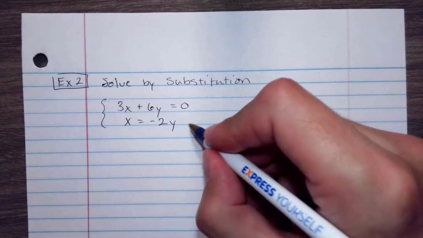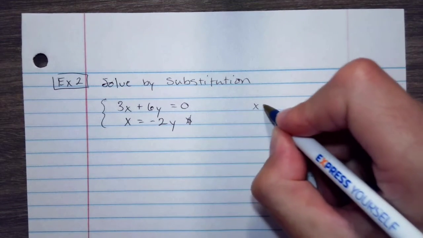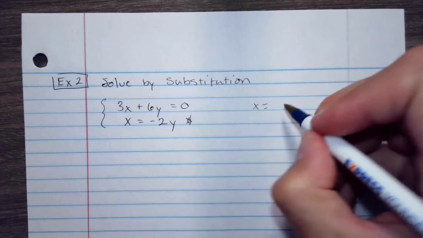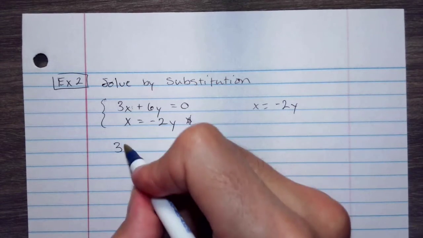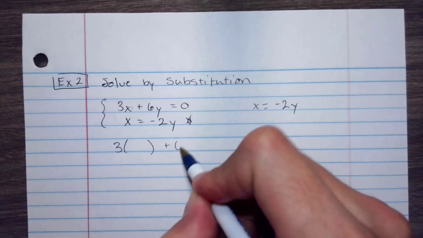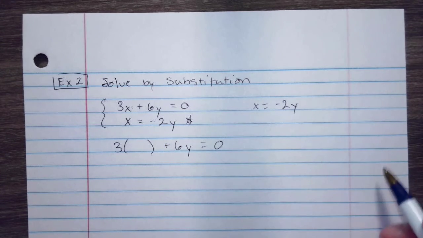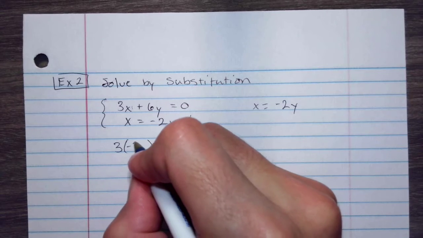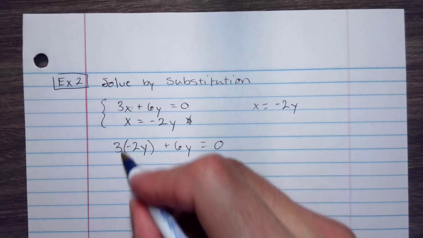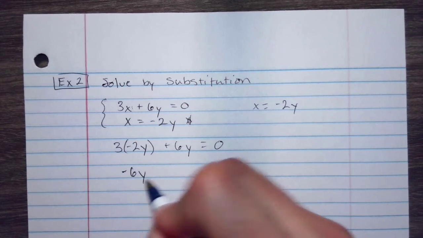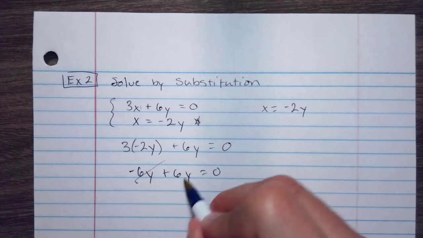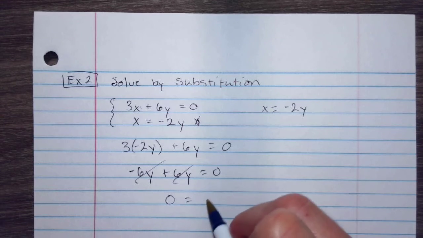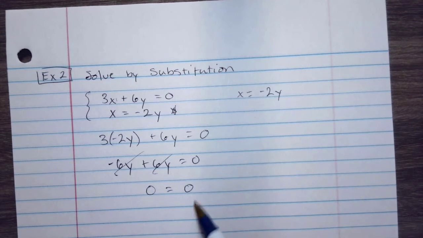Again, solve by substitution. This is already solved for. The x is already solved for. And so I will plug it into this first equation, plus 6y, and you can see what happens here. So if I plug in the negative 2y, I get negative 6y plus 6y equals 0. Those cancel out to 0. So I get 0 equals 0.